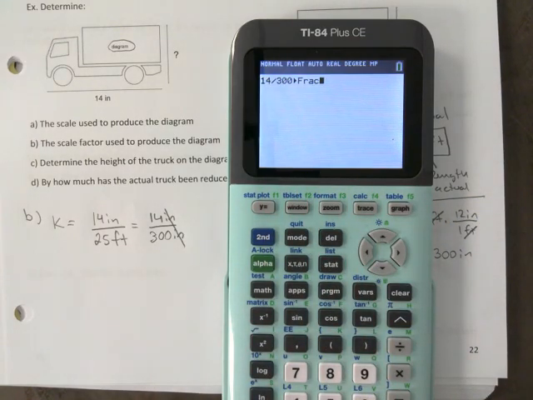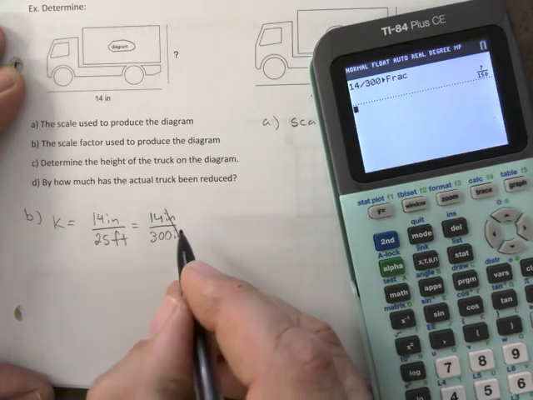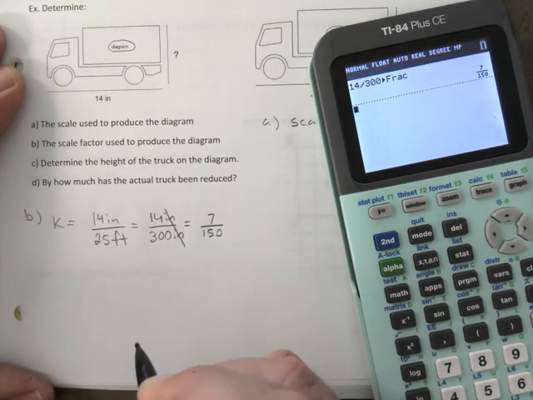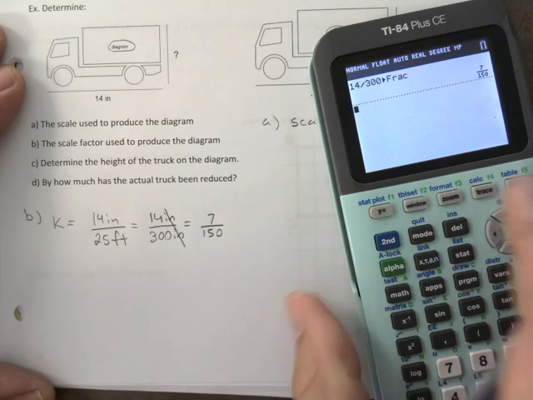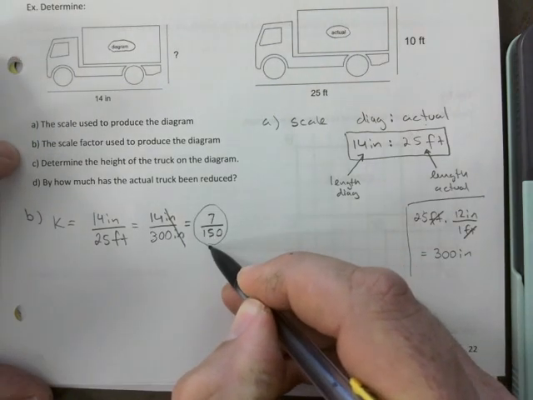And then enter one more time. And there's your reduced fraction. You wish you had that in IPR, right? 7 over 150. I'm going to say this, you will not lose marks if you don't reduce, okay? So let's just put it that way. So this is it. This is your scale factor.